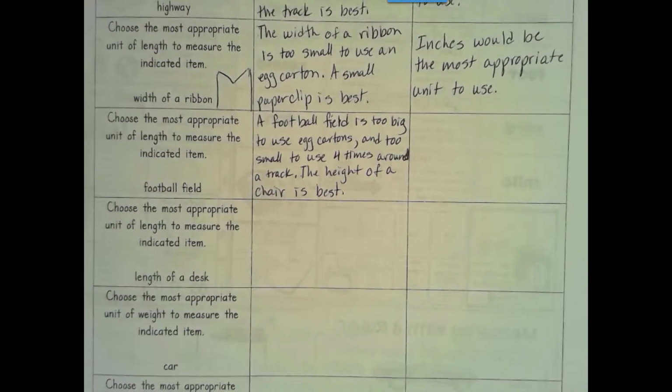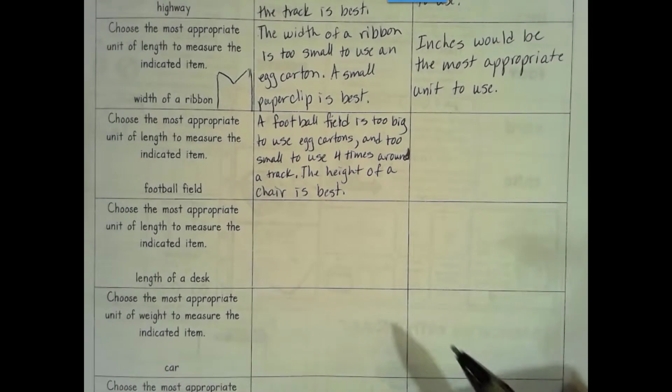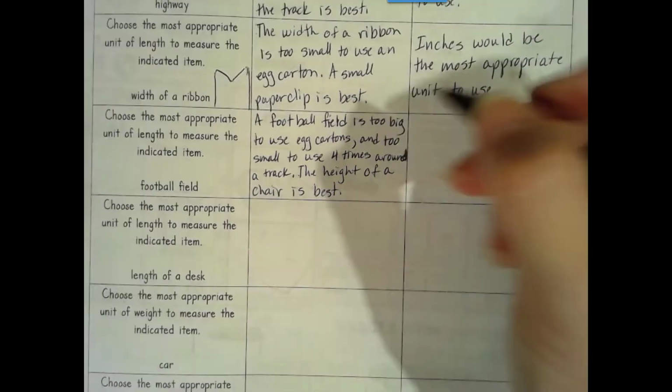So if I were to use the height of a chair, put chairs end to end, that would be the best way to measure a football field. And that's actually the unit we do use. That's why there's so many yards, 10 yards till the next down. So it's already measured out in yards, the 50-yard line. That is the unit of measure used for football fields.